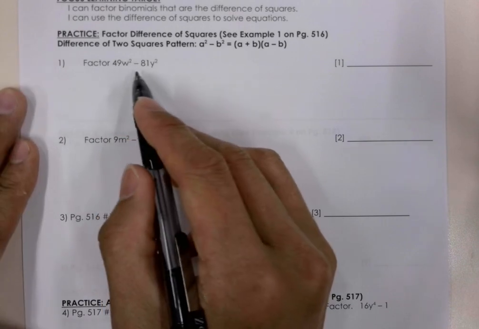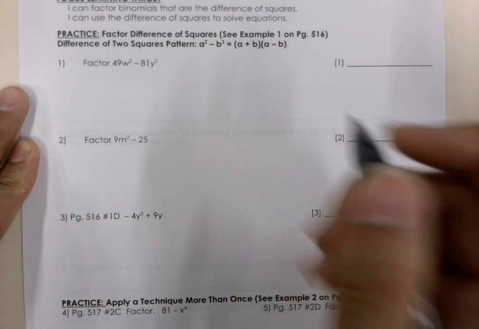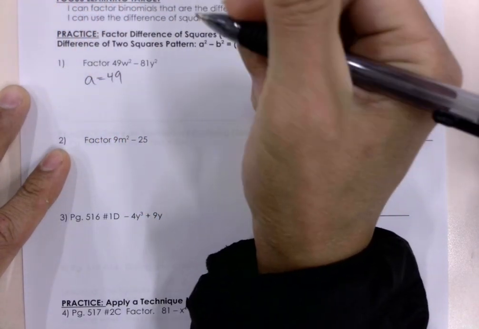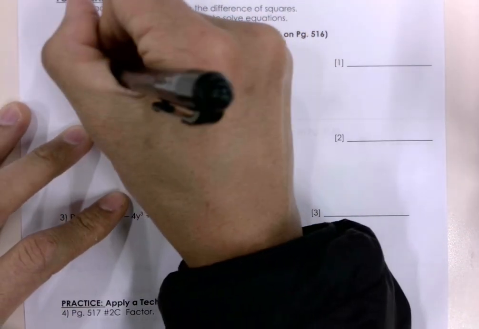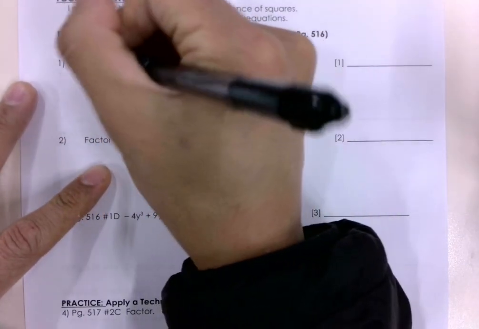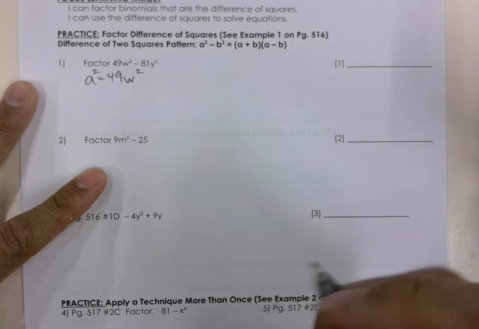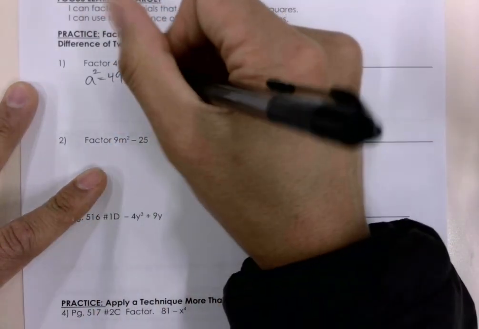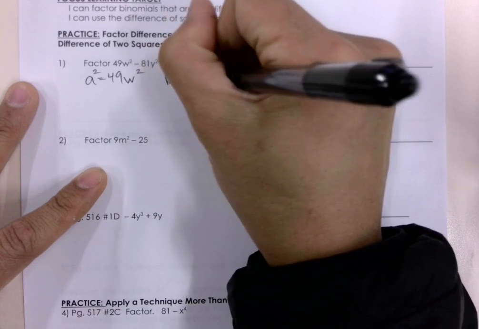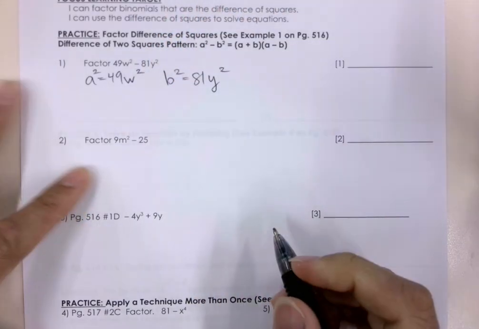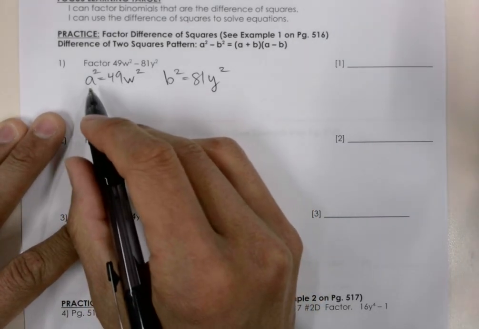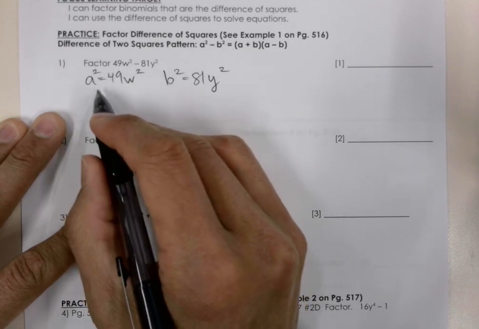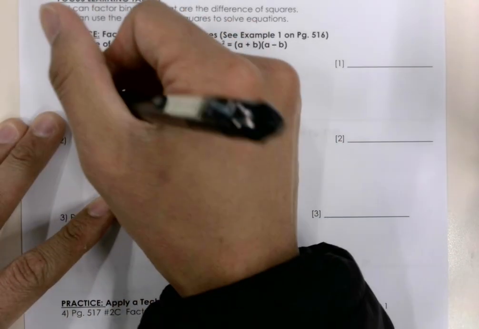So we're going to go ahead and use that here, right? In this case, our a squared is going to equal 49w squared. And in this case, our b squared is going to equal 81y squared. Right? So now what you need to do in order to find out what a is, we could take the square root of both sides, right?